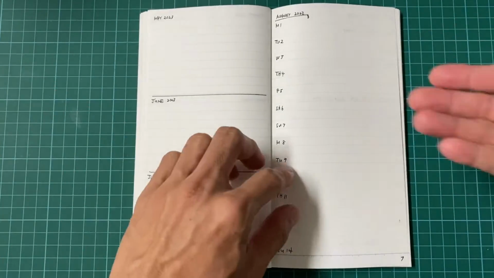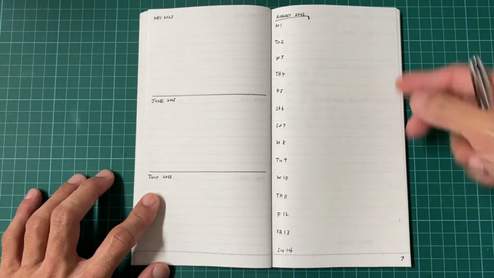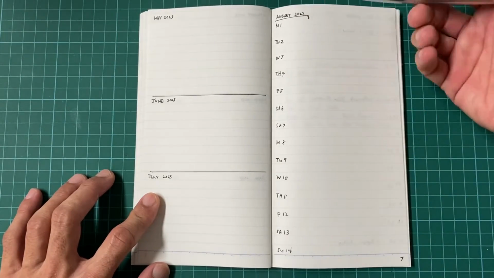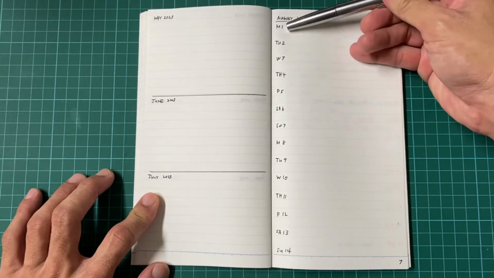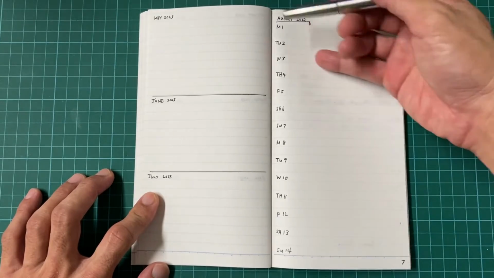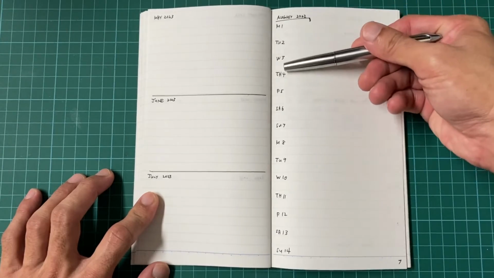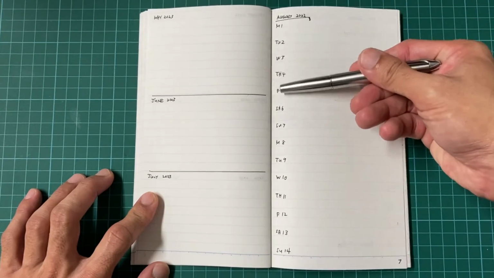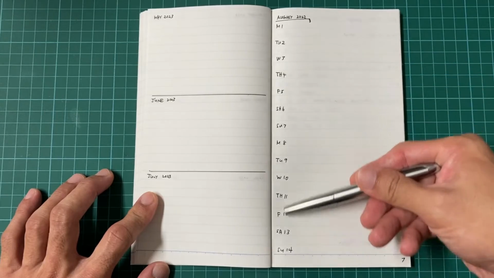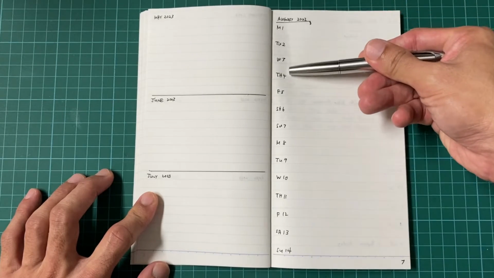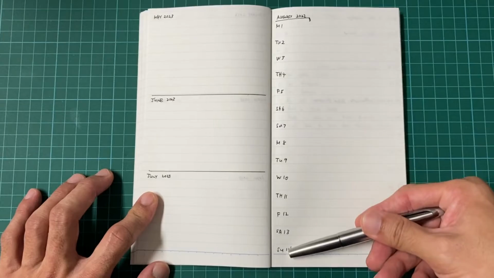So back to it. Over here you have your monthly log, you have all your days, and so how I do it is I will start off with the 1st of August, which happens to be on Monday. I will log it down like this: Monday, Tuesday, Wednesday, Thursday, Friday, Saturday, Sunday, and then I'll repeat it, and I'll put the actual date itself beside it.